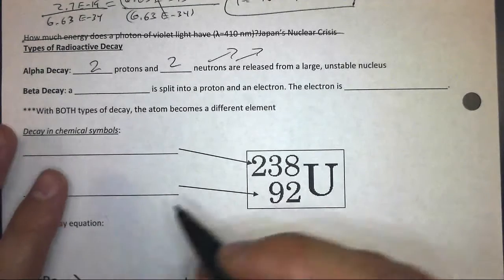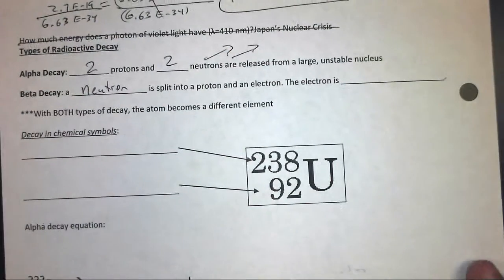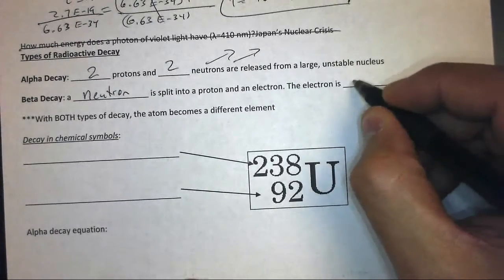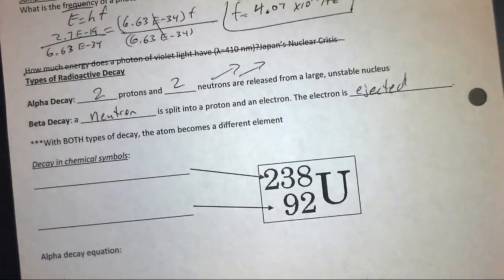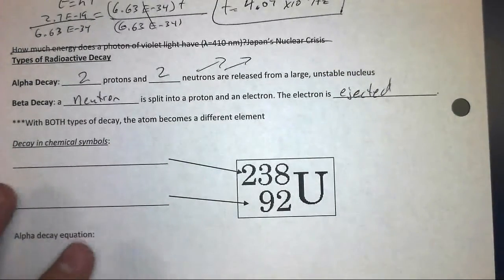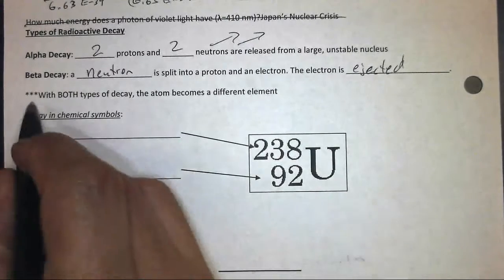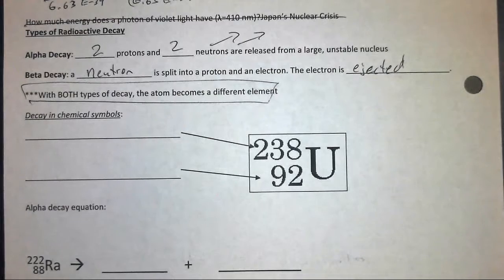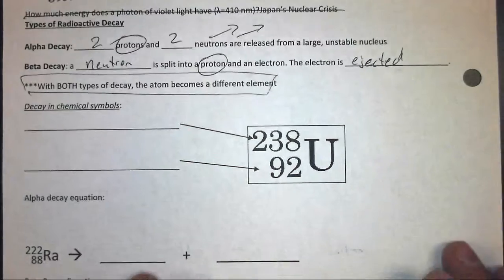In beta decay, a neutron gets split into a proton and an electron. So the neutron goes away, it becomes a proton and electron. The electron gets ejected from the atom, relatively low energy. It's gone. The proton stays in the nucleus. The electron goes, because obviously electrons are not nuclear particles. They're not nucleons. With both types, alpha and beta decay, the atom becomes a different element, because you're messing with the number of protons. When you change the number of protons, you change what the element is.